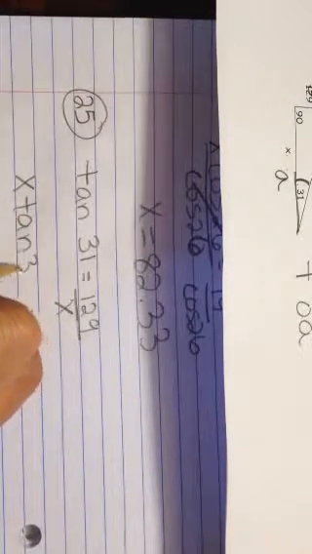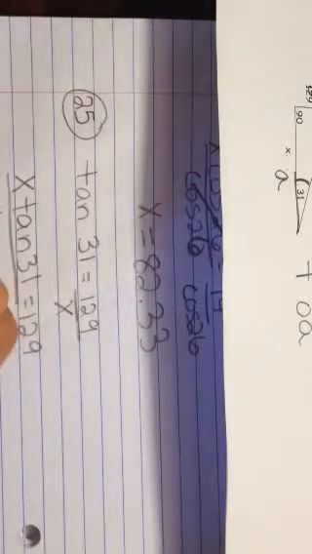So cross multiply, divide, so 129 divided by tangent of 31 is 214.69.